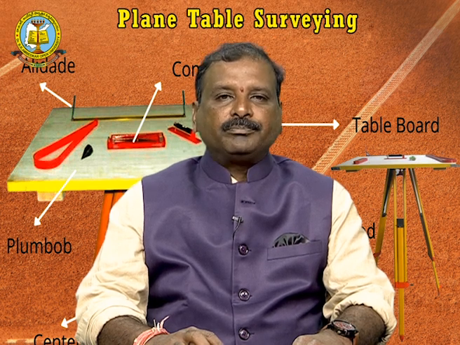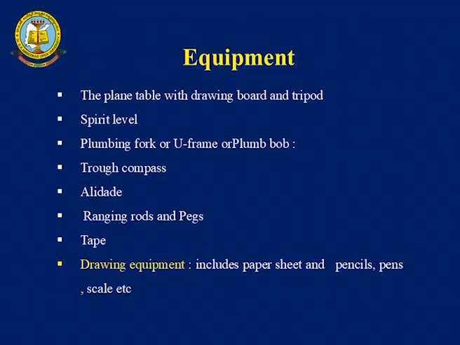Now the important thing is that the plane table survey requires a lot of equipment, and we will discuss the required equipment. The first and foremost is the drawing board, which is very important. On the drawing board you keep the paper sheet, and on that sheet you draw whatever survey you have done. This drawing board has to be fixed to a tripod.